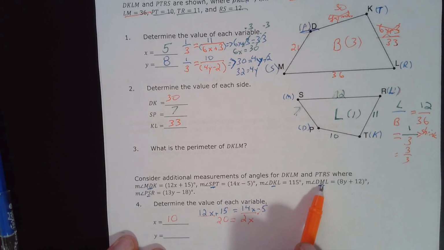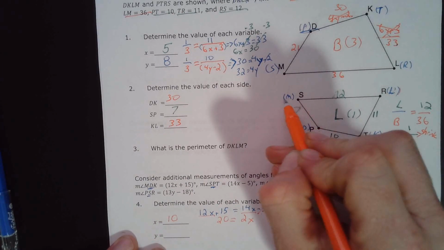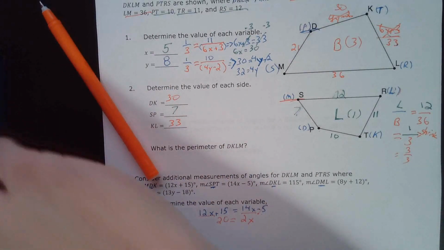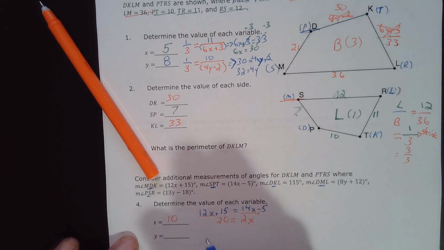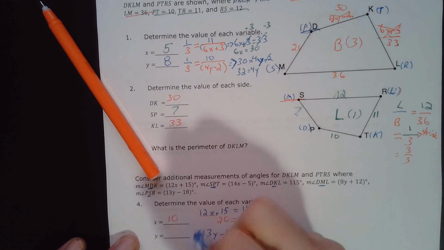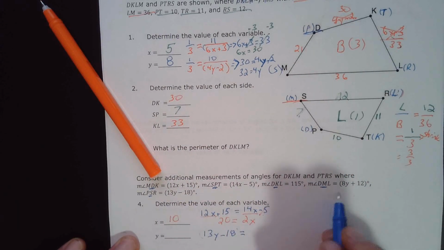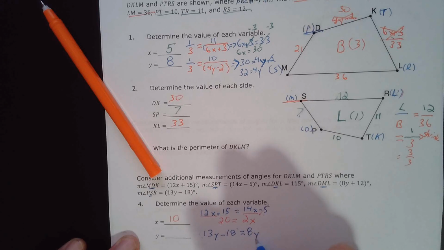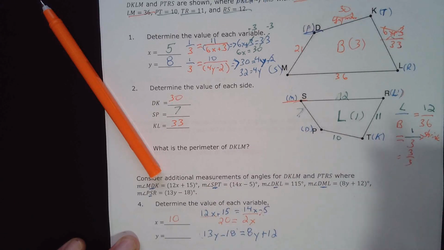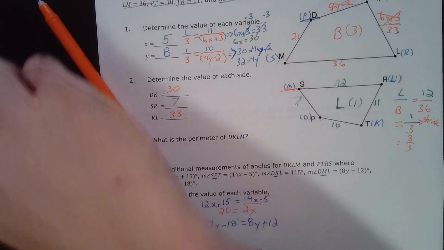Measure of angle y is angle M and angle S. Angle M and angle S, they're the same thing, right? So I can set them equal to each other. So it's going to be 13y minus 18 equals 8y plus 12, because they're the same measure, so I can set them equal to each other.